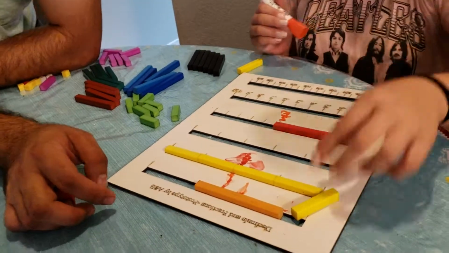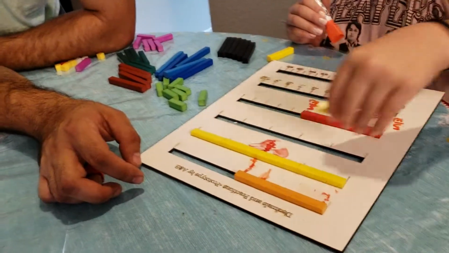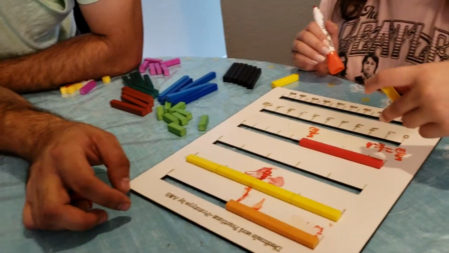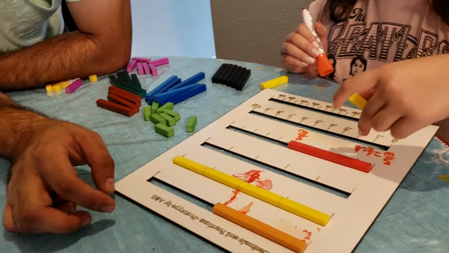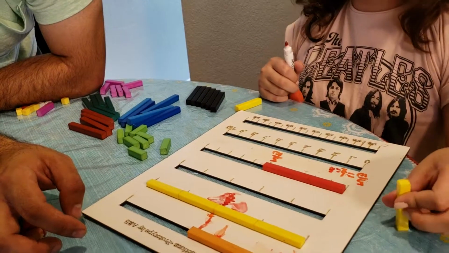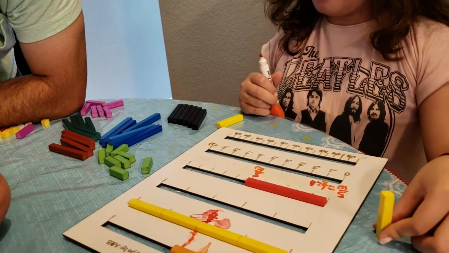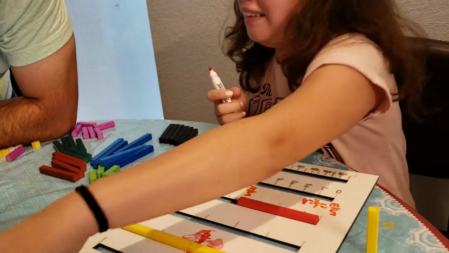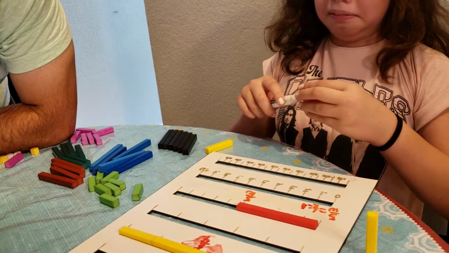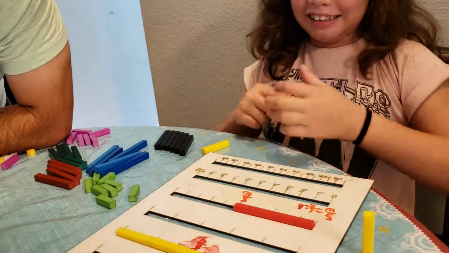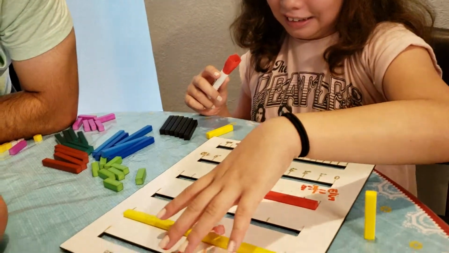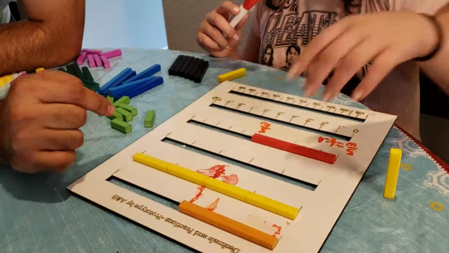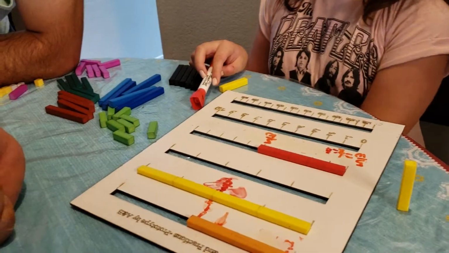Okay, so 5 tenths equals 1/2, and 1/2 equals 2 4s. So all of these are equal to each other. Do they? Mhm. How did you know? Because these two are equal to each other. Now it's a little bit harder to see because what did you do?